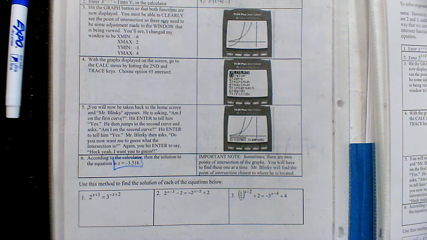Again, when you get to the bottom, find those decimal answers for those bottom 3 problems, and I'll put the answers up to those before we leave today. Do you have a question?